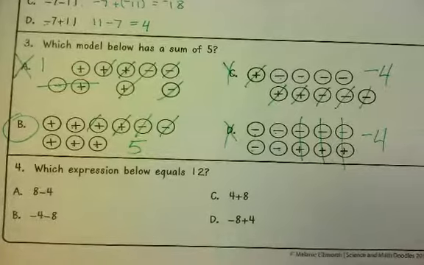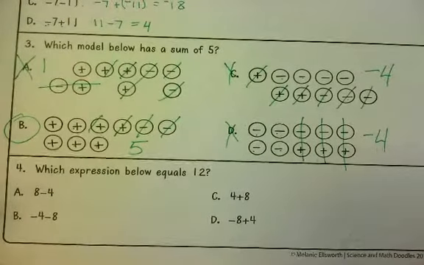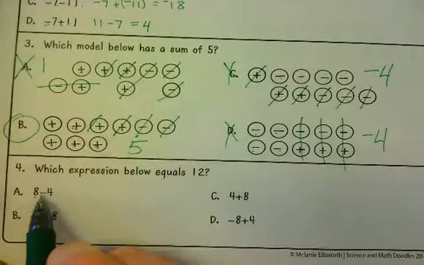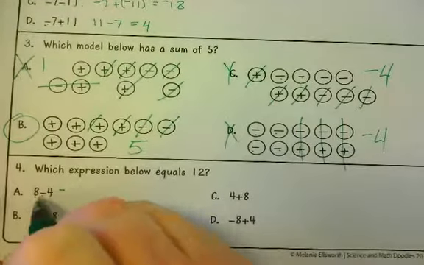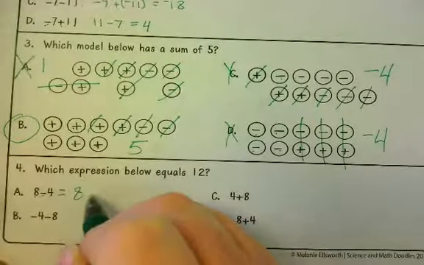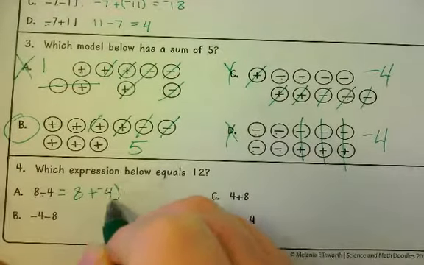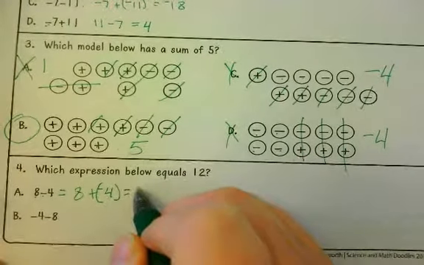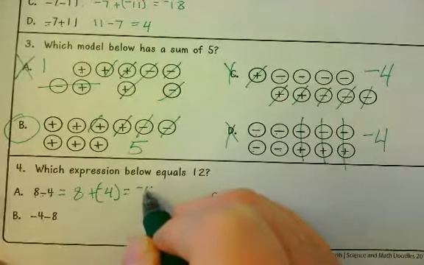For the last one, which expression below equals 12? 8 plus 4, or 8 minus 4, gives us 8 plus a negative 4, which we know that one's just going to be 4.